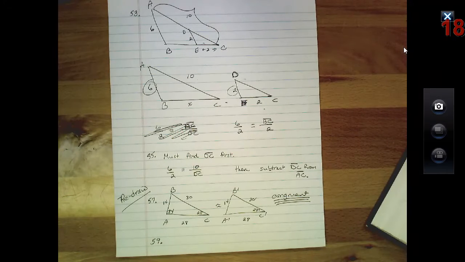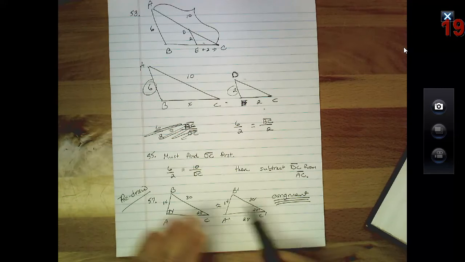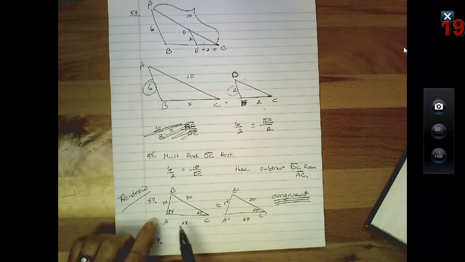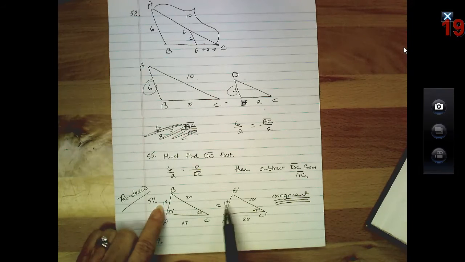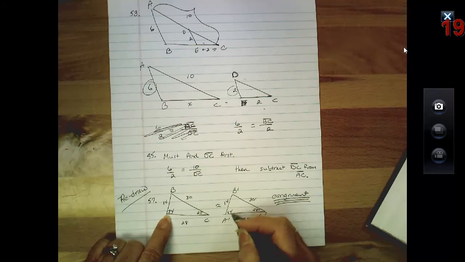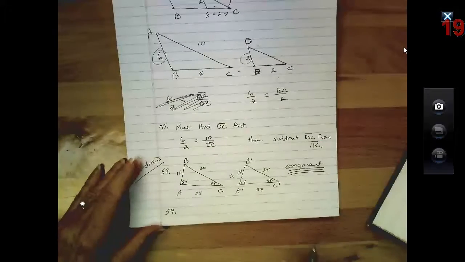Okay, on 57, these were not drawn the right way, so I flipped it around, made ABC, made A prime, B prime, C prime, filled in all the information, and they're congruent, so that helps you a whole lot, because if this one's 14, that'll be 14. If this one's 30, that'll be 30. If this is 84, that'll be 84. If this is 28, that'll be 28. And so forth and so on.